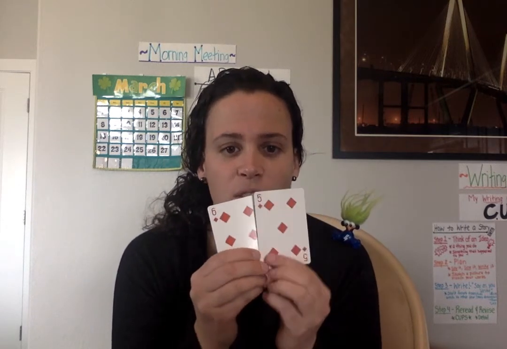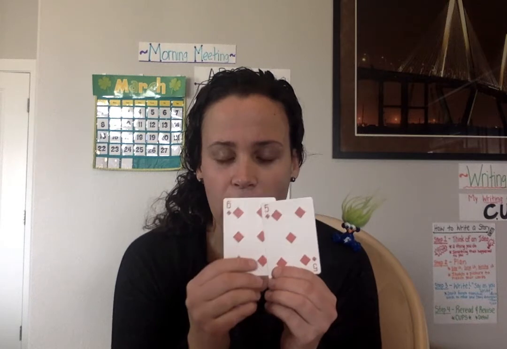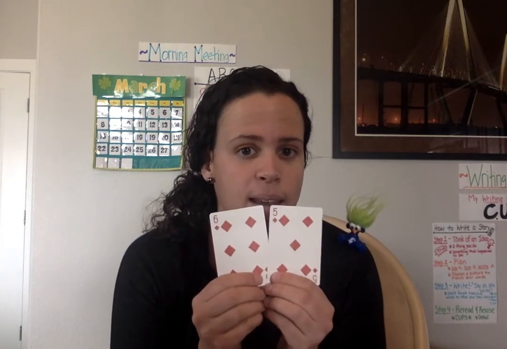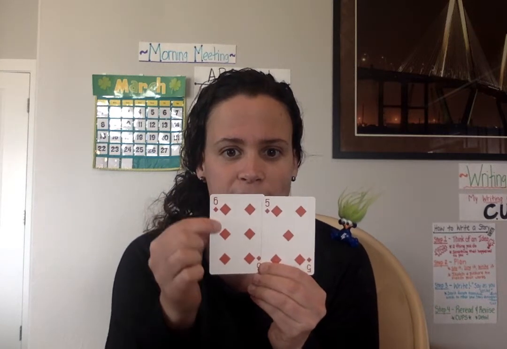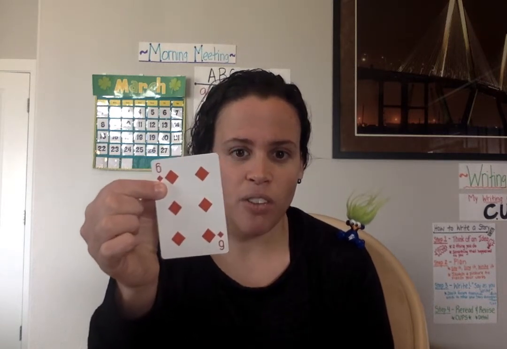An easy way, instead of using your fingers to count, is to try to make 10. You know that 5 plus 5 is 10, which is 1 less than 6, and now all you have to do is add 1, 11. 1 more is 11, so you're making 10.